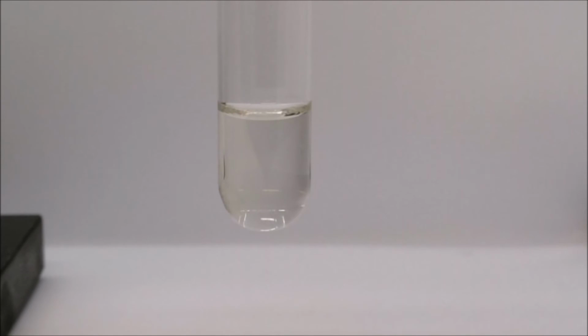Metathesis Lab Reaction G, sodium carbonate and silver nitrate. The first solution in the test tube is the sodium carbonate. Next, we add our silver nitrate solution. Once again, that is reaction G, sodium carbonate and silver nitrate.